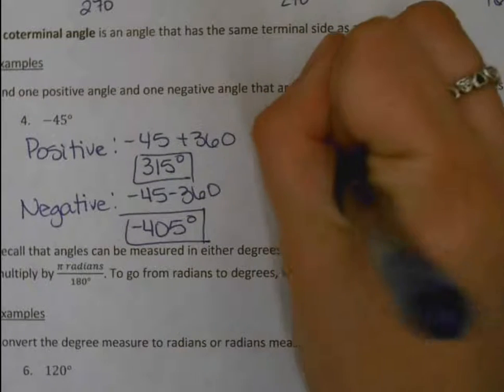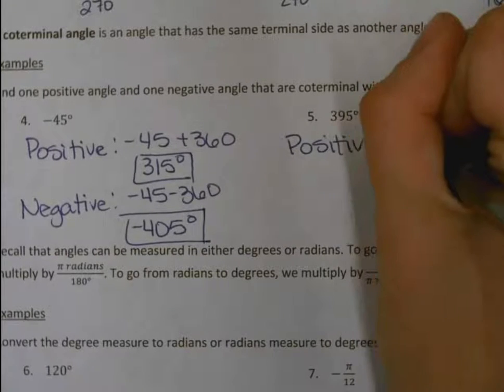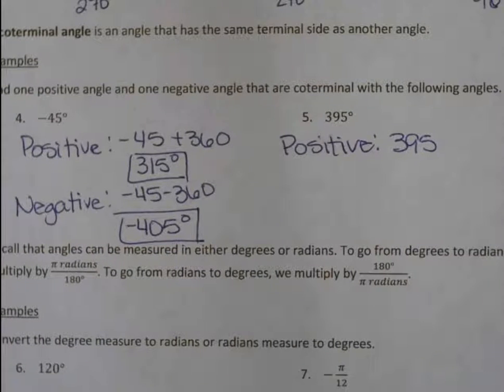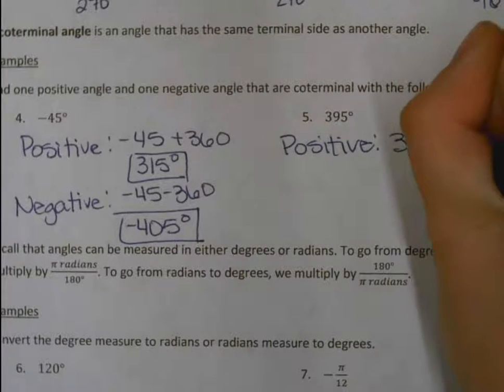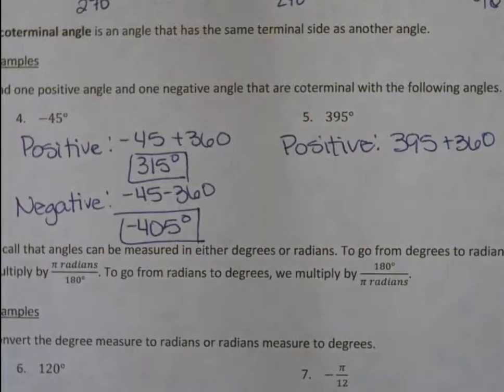What do you guys want me to do for the positive on 5? So I have to use 395, but adding or subtracting? Okay. 395 plus 360 is 755.